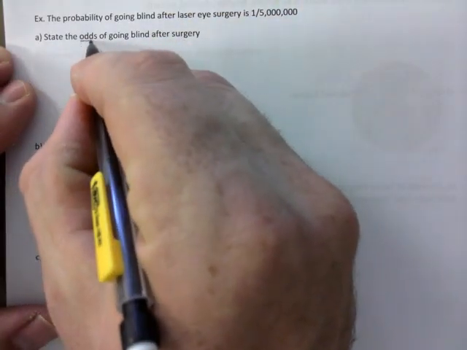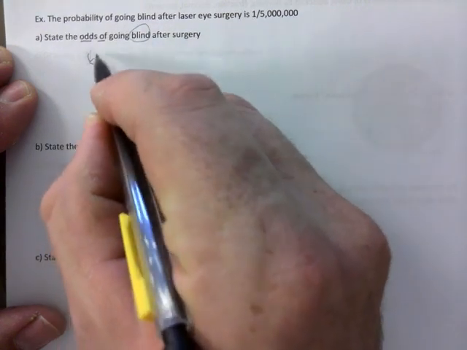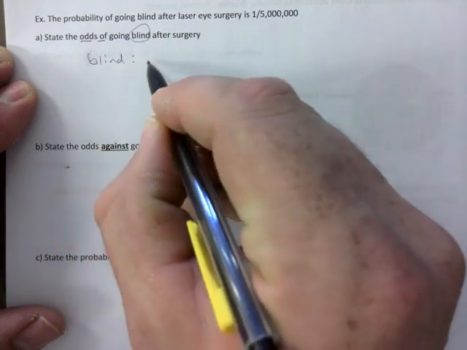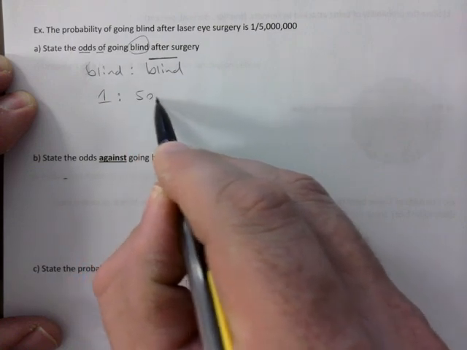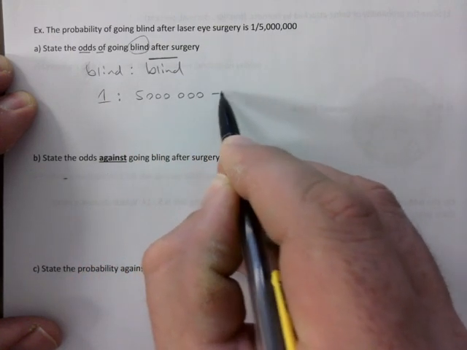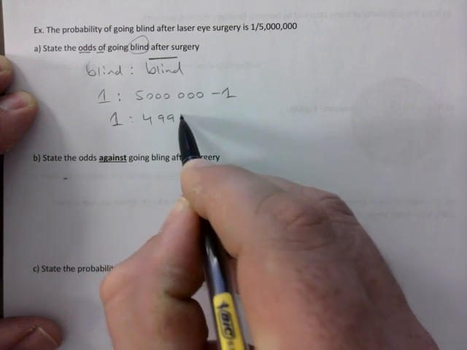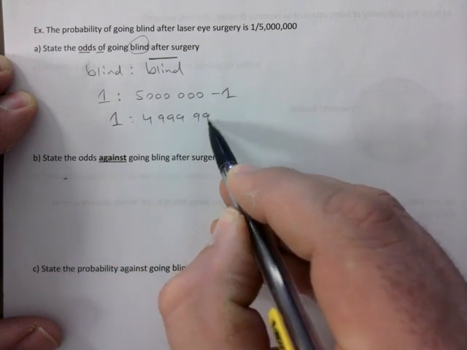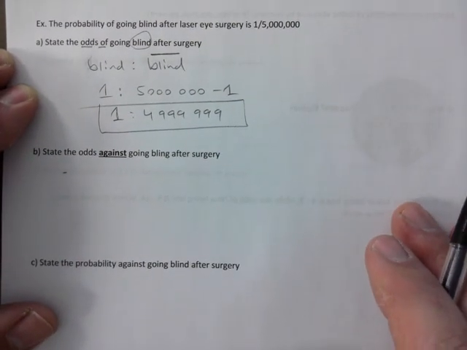You know what? You're still in the beginner stage. So, odds of blind, that's the event. So this would be blind and then not blind. That's what we're comparing. So there'd be 1 to 5 million. I would strongly encourage you to show that step, right? And it's 4,999,999. There we go. That would be the odds there.